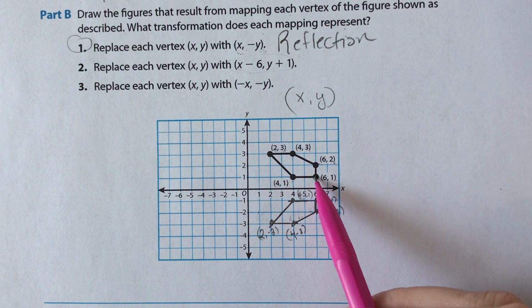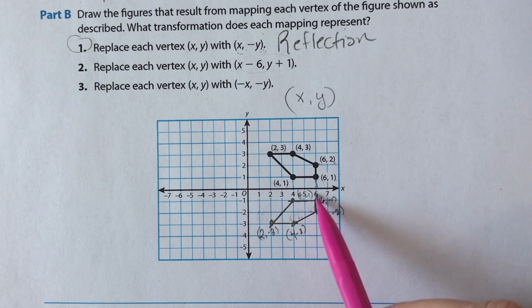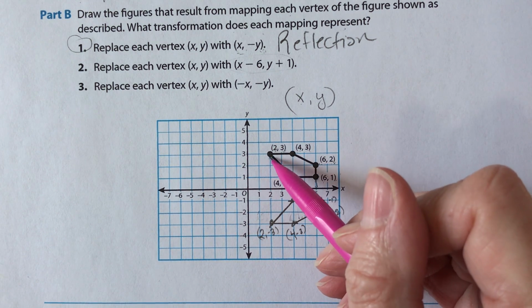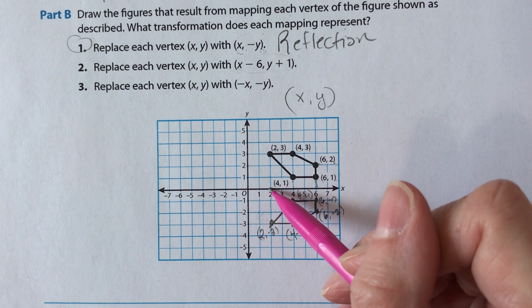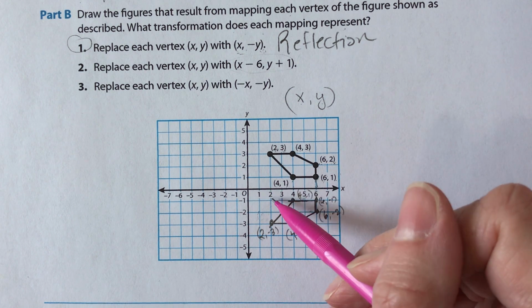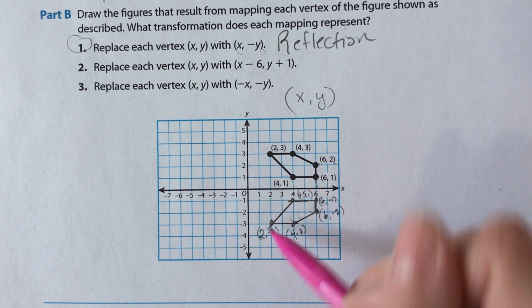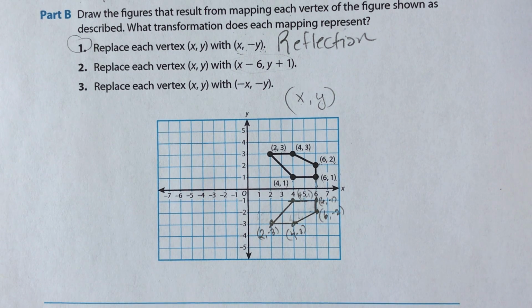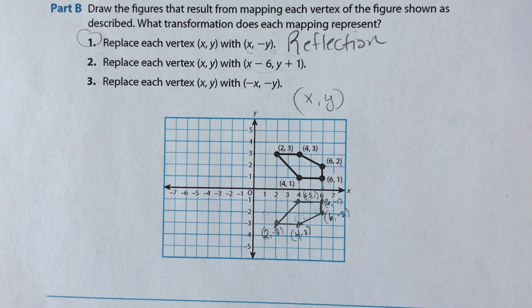The other thing I noticed is that these are the same distance, right? This is 1 away from the x-axis. This is 1 away. This shape is 1, 2, 3 away from the x-axis. This is 1, 2, 3 units away from the x-axis, okay? All right, so not too bad.